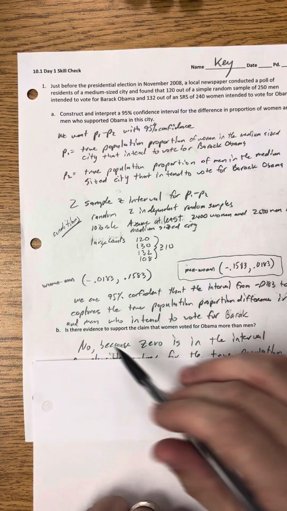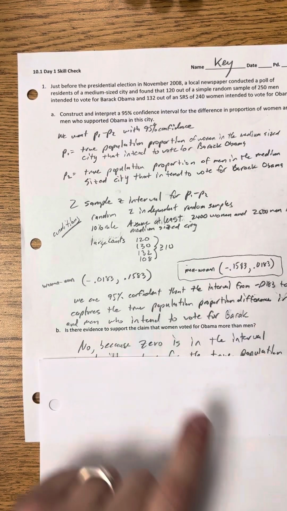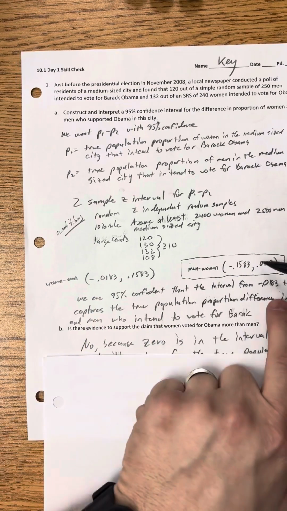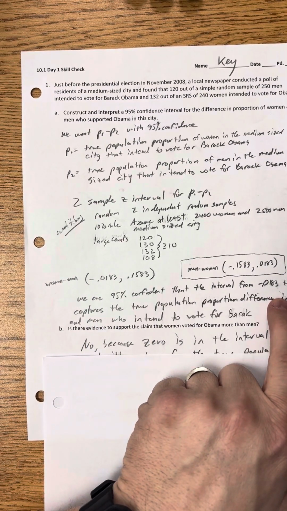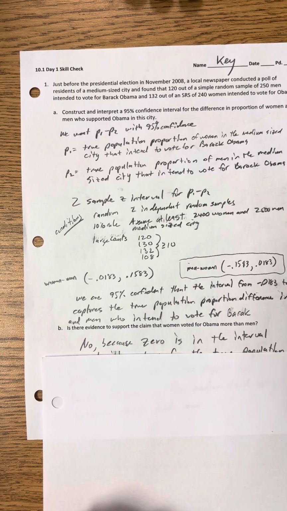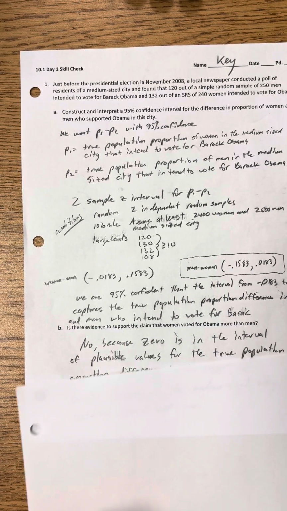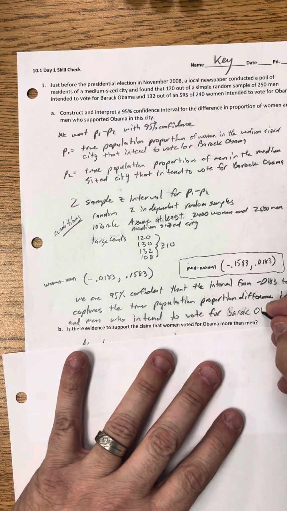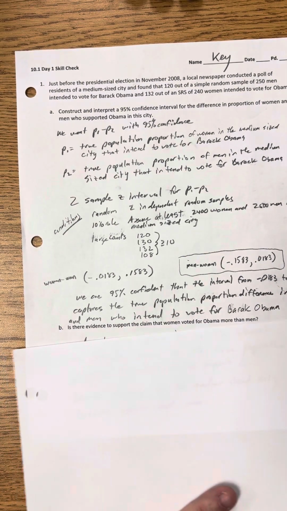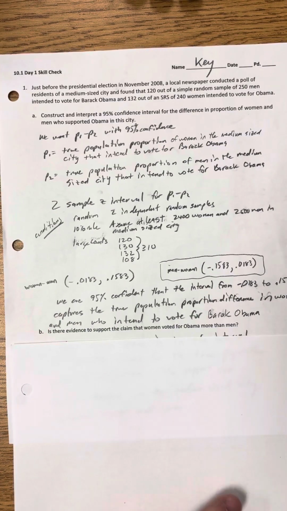All right, and then we are 95% confident that the interval from, and if you did men minus women, your interval will be different, captures the true population proportion difference, and don't forget to get the word difference in there, of the women and men who intend to vote for Barack Obama. Boy, this is not my best key ever, but I'm glad we're getting this fixed now.